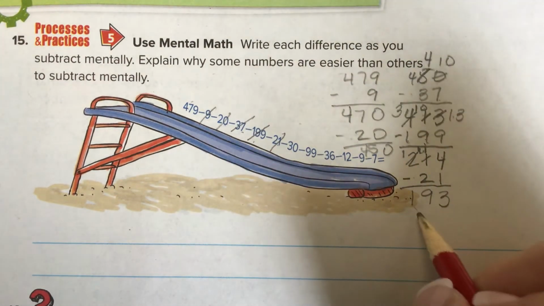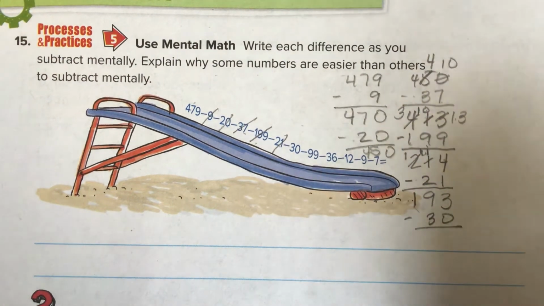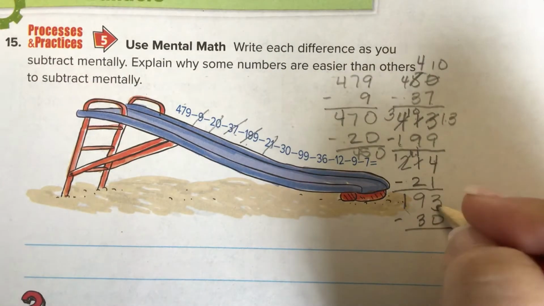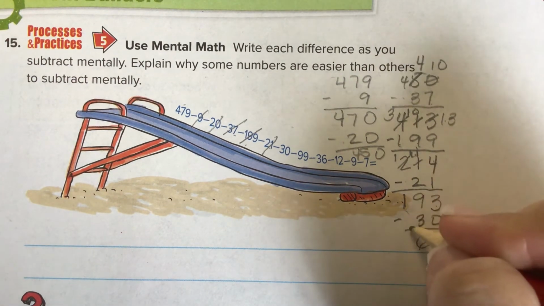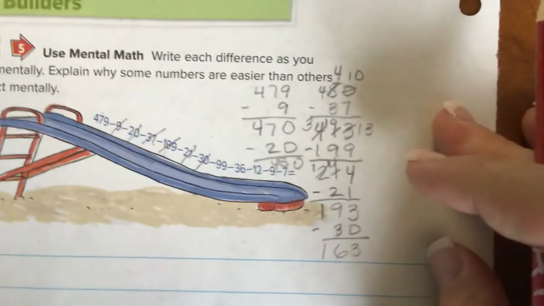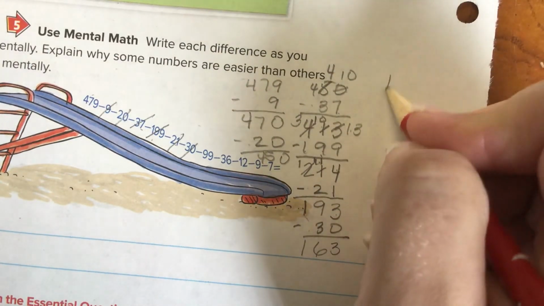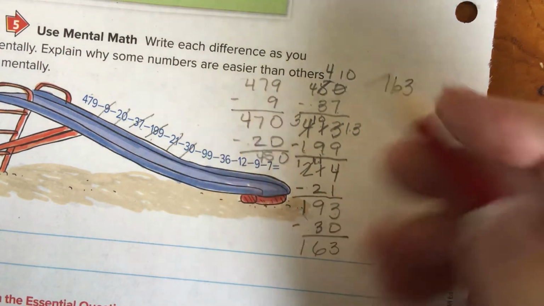And now I'm going to take away the 30. So 3 take away 0 is 3. 9 take away 3 is 6. 1 take away nothing is 1. So I've got that down. Now I'm going to move it over here because I'm running out of room. So this 163 is what I have. But according to my slide, I still got to take away 99.